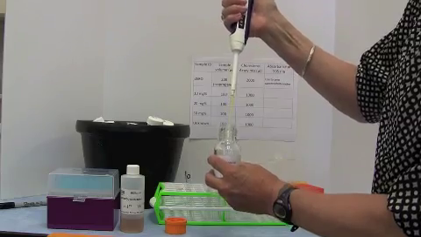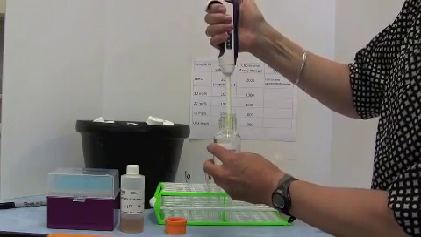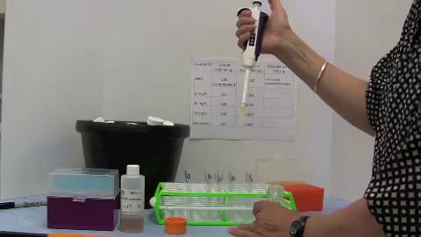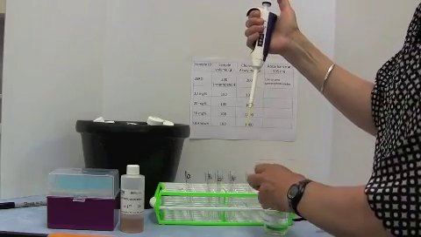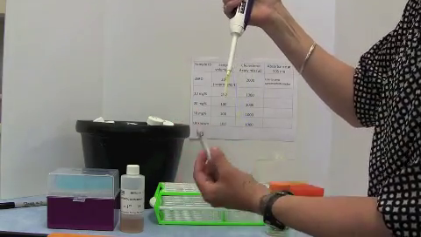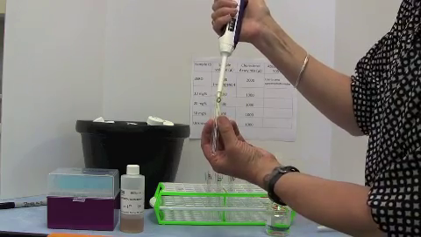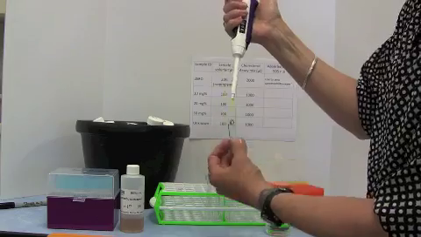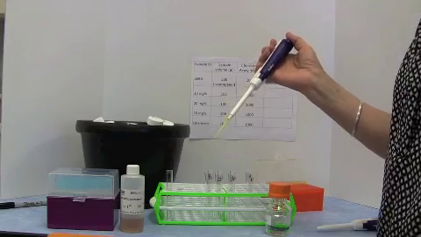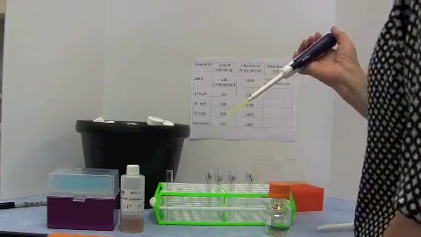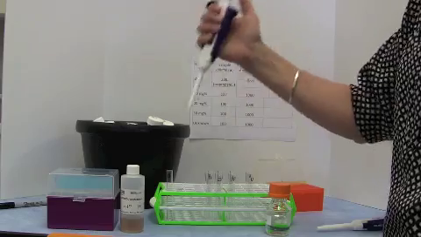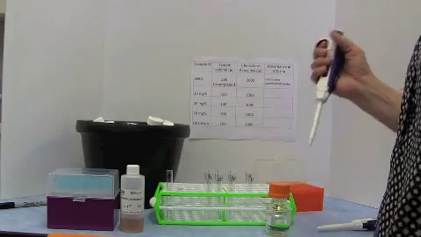I'll just show you that one more time. Push down the plunger, put the yellow tip into the isopropanol, let it come back up, close off the bottle, pick up the correct tube, this is the 0 tube, and pipette 200 microliters of isopropanol into that tube. You then dispose of the tip. We have waste baskets, so you simply push the plunger and the tip will pop off the end, but make sure you do that into one of the dry waste baskets.